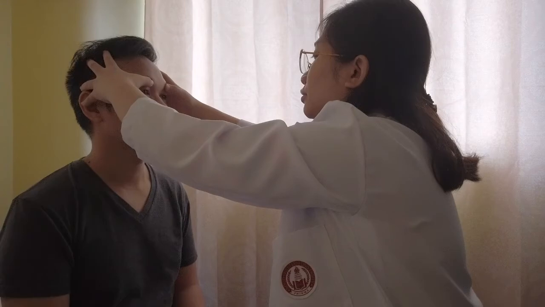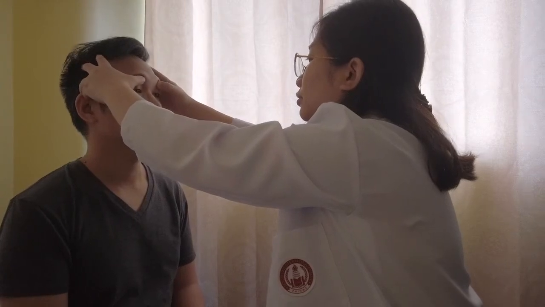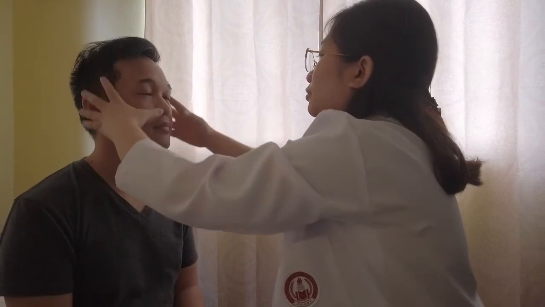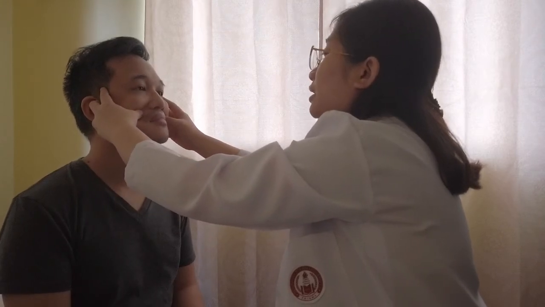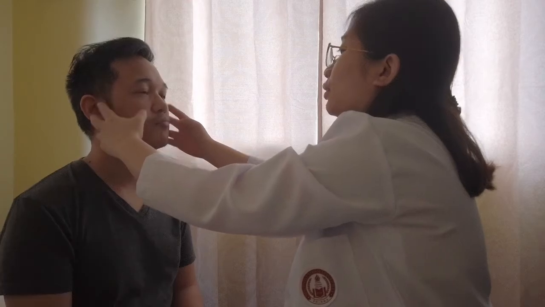Next one is to palpate for sinus tenderness. So I will be palpating the frontal sinus, which is actually located under the bone of the brows, and the maxillary sinus. Sir, I will be palpating for sinus tenderness. Can you remove your eyeglasses first? So pressing here. Any pain or tenderness? No.